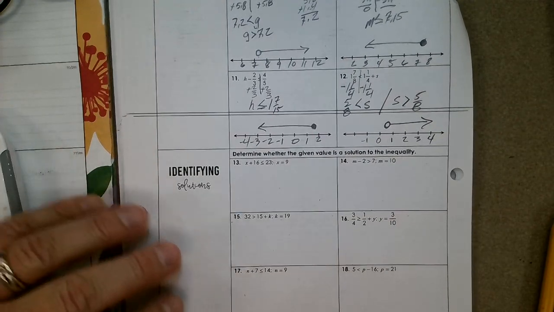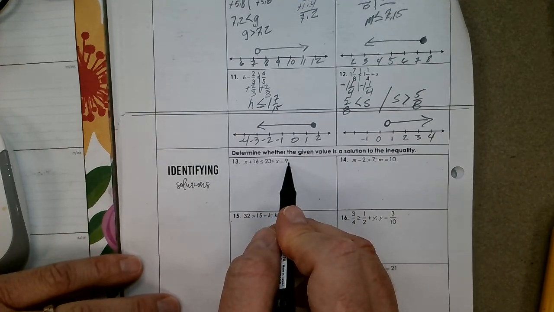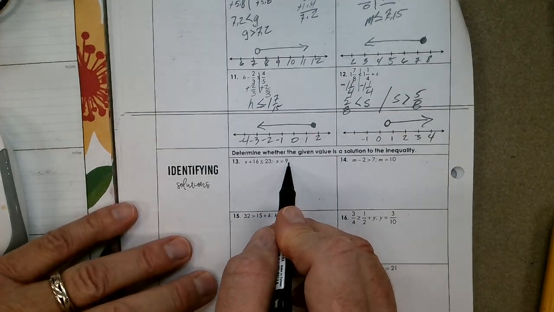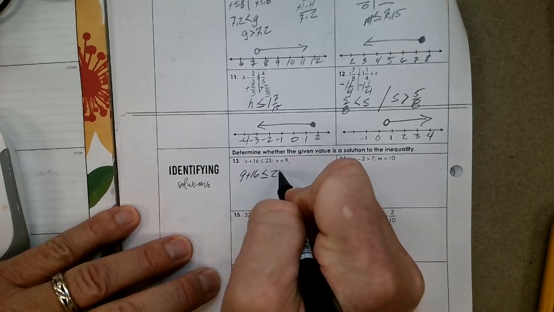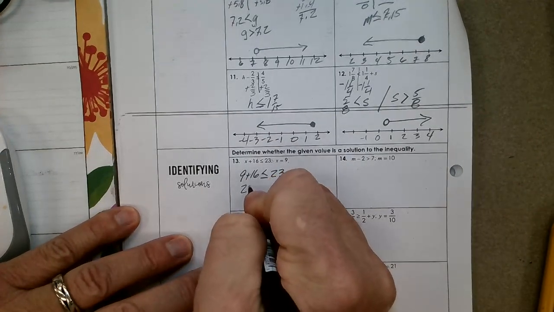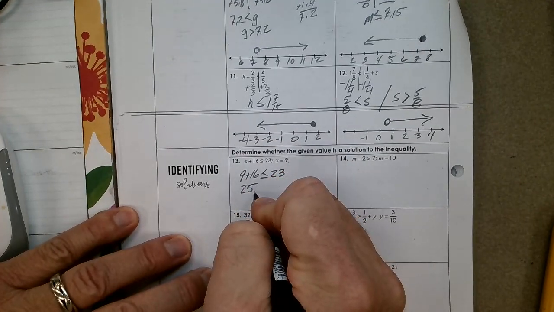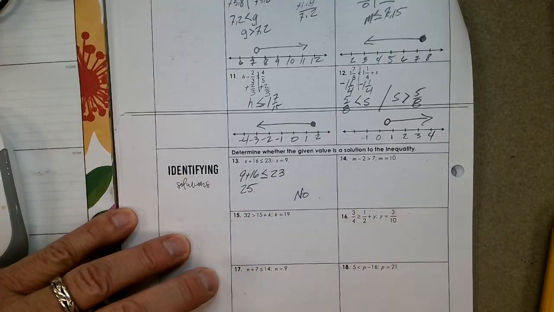Okay, number 13. All right, so they're giving us a value, and we're going to see if it's true or not. Okay, 9 plus 16, is that less than or equal to 23? Well, 9 plus 16 is 25. That's not less than or equal to 23, so the answer here is no.